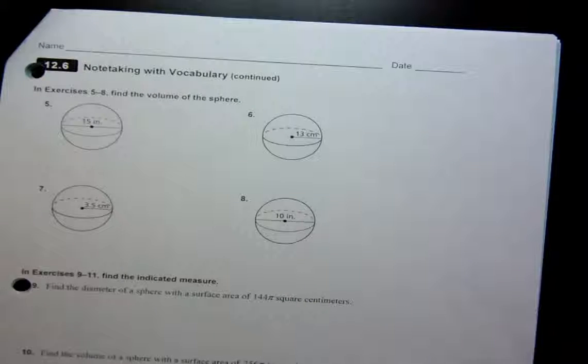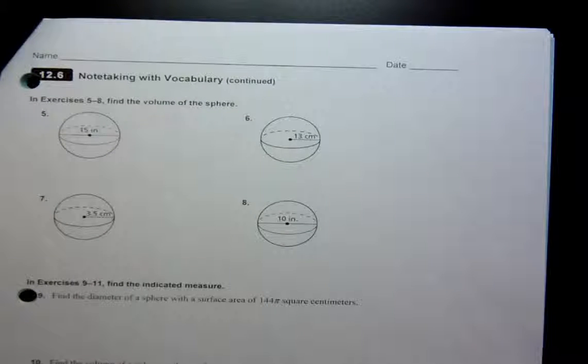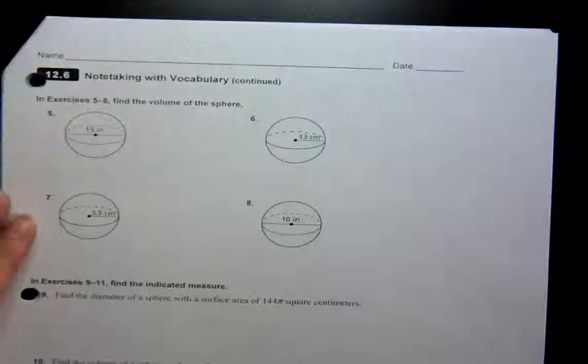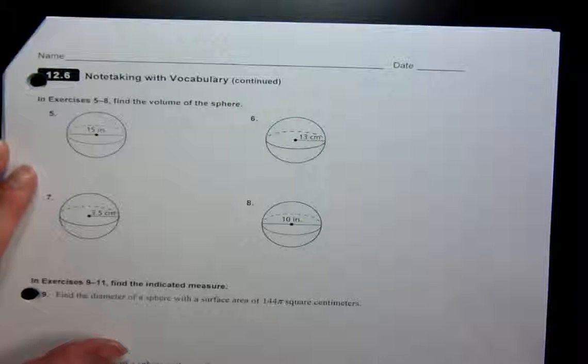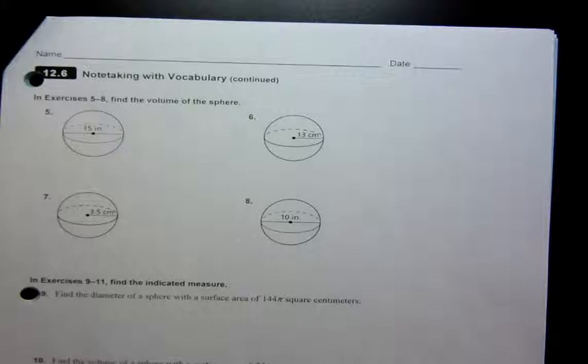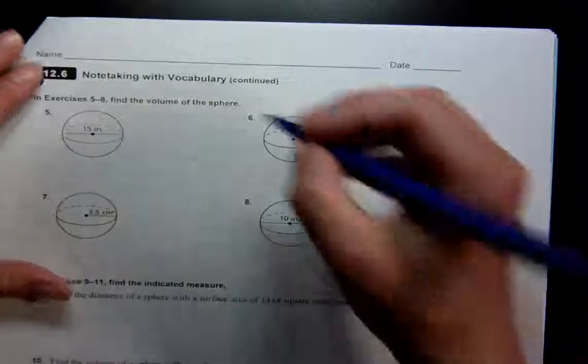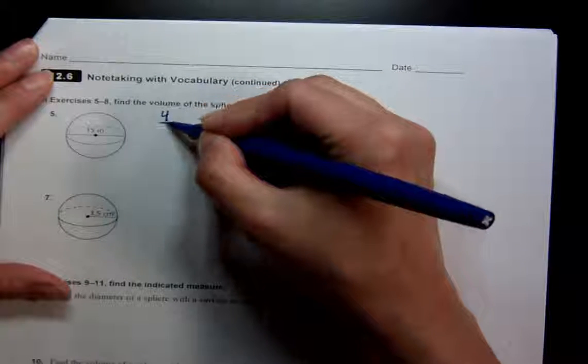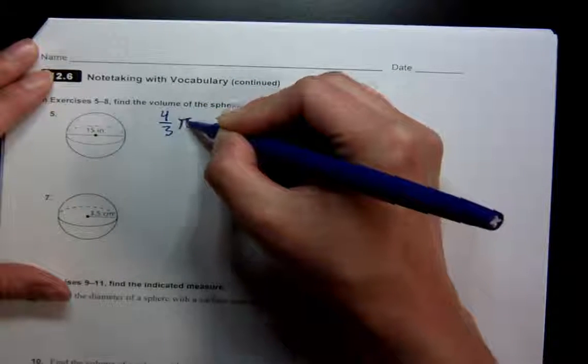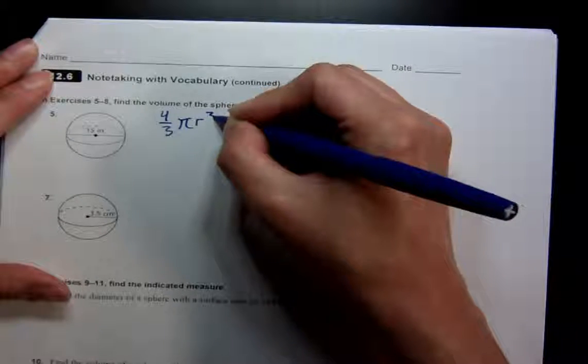Okay. Madison, what are we asked to find in problems 5 through 8? In problems 5 through 8, we are asked to find the volume of a sphere. Okay. And so what is the formula for volume of a sphere? Volume of a sphere is 4 over 3 pi r cubed.